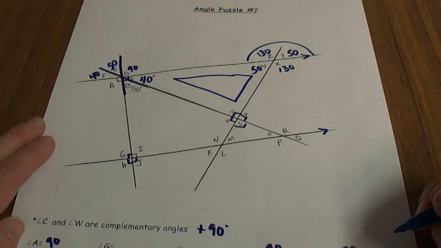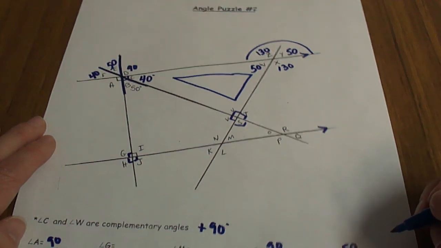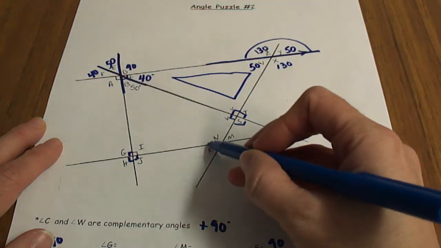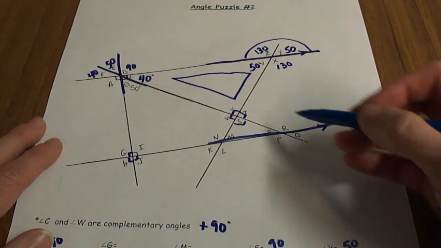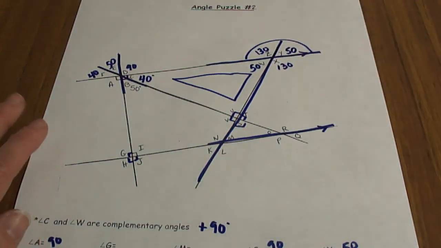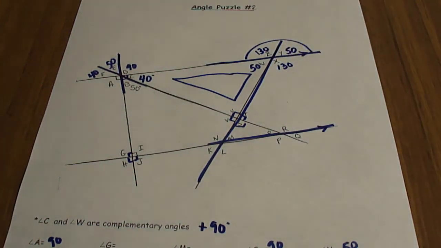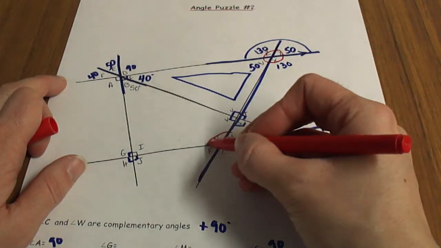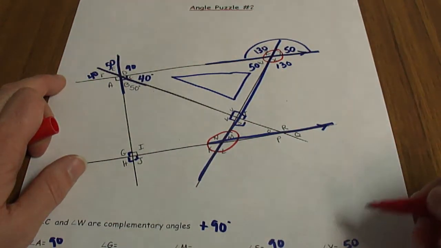Next, I want to use my parallel lines and some transversals. This line is parallel to this line. And let's take a look at this transversal. So if I zero in just on that part, the intersection at the top should be the same as the intersection at the bottom. All 4 of these are equivalent to all 4 of these.